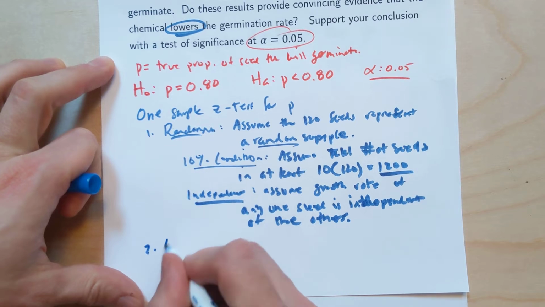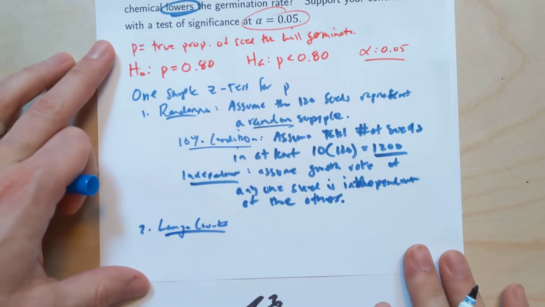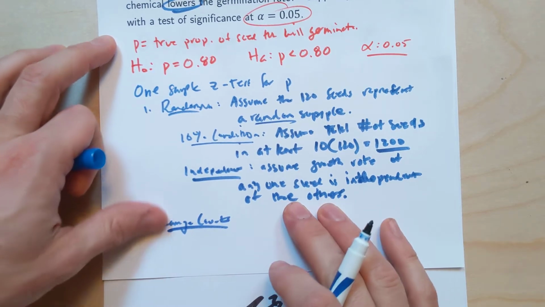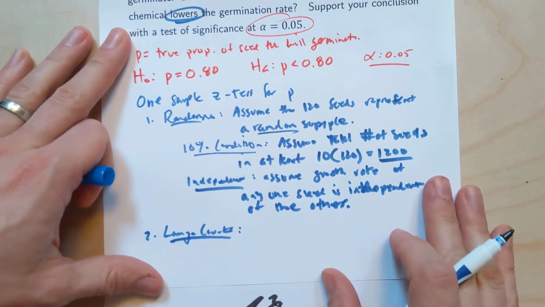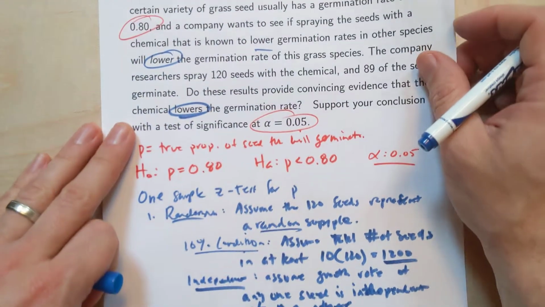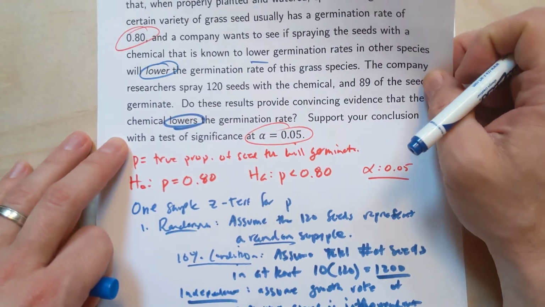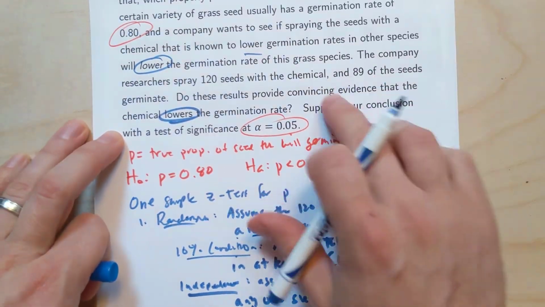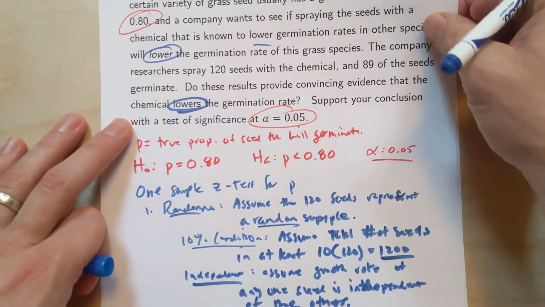Now let's do the large counts. This is what's going to give us the normality, which will allow us to use z-scores in the normal distribution to calculate a p-value. For large counts, we'll have to believe that we'll have at least 10 expected successes and 10 expected failures. I don't care about how many successes and failures I actually had. In fact, I had 89 successes, but that's not what I'm going to look at.